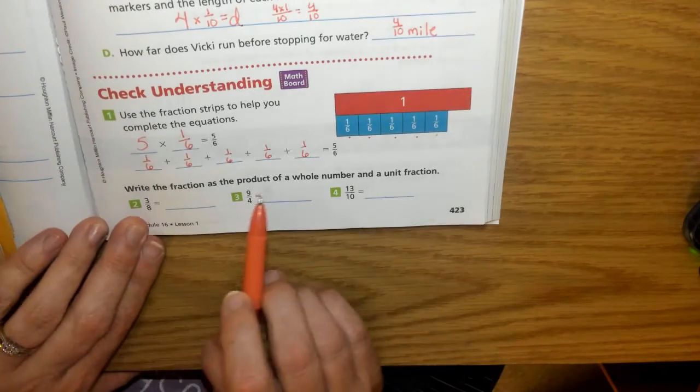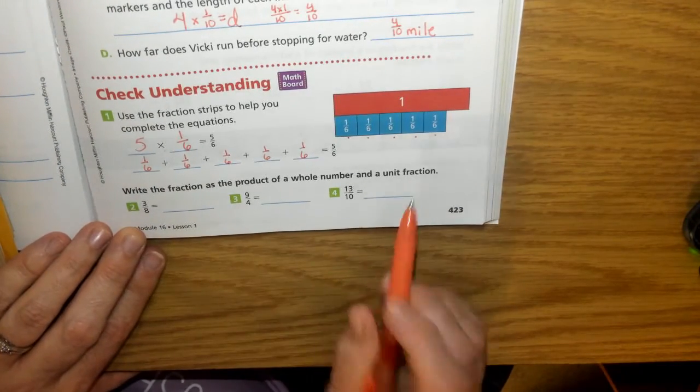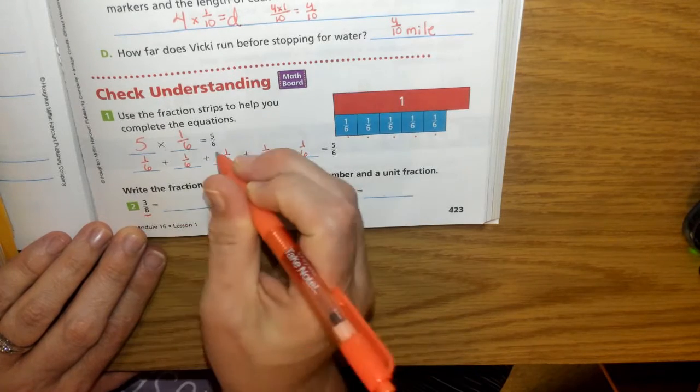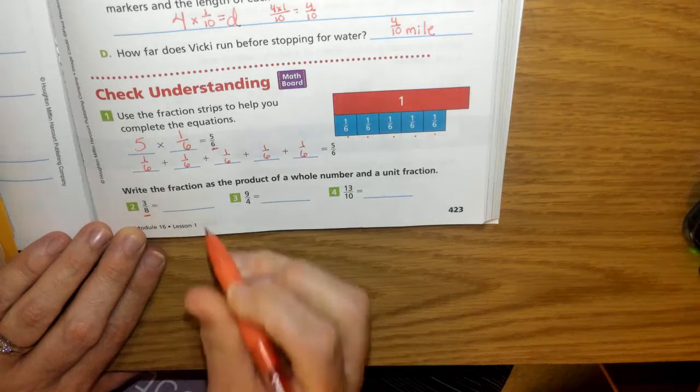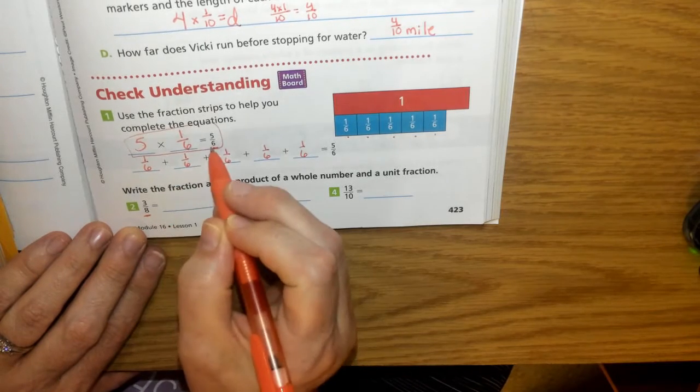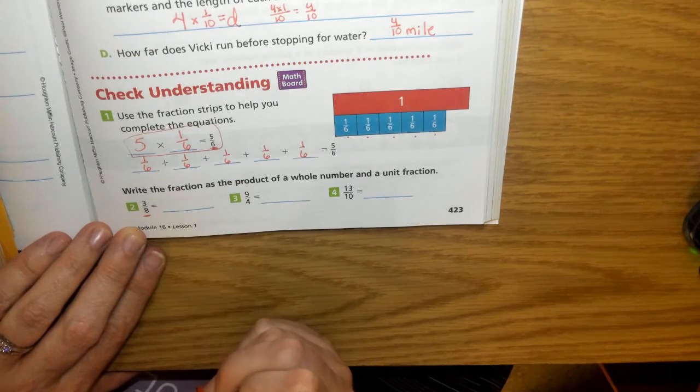Write the fraction as the product of a whole number and a unit fraction. So they want us to take this. This is our answer, right? Just like this up here. And they want us to turn it into a multiplication equation. Just like up here. See how we had the answer and we needed to make it a multiplication equation?